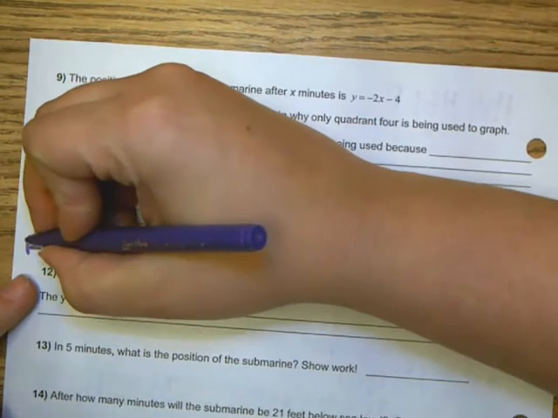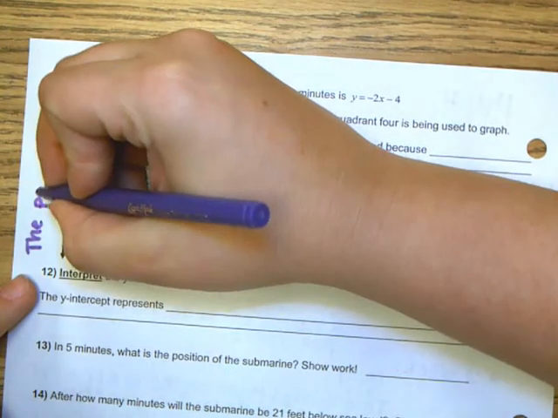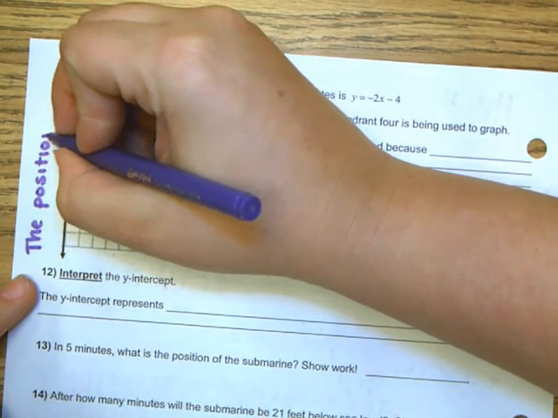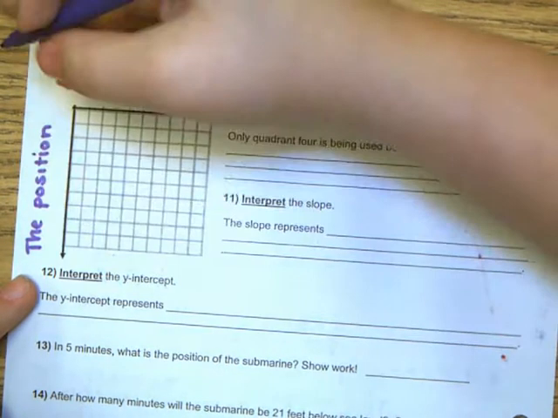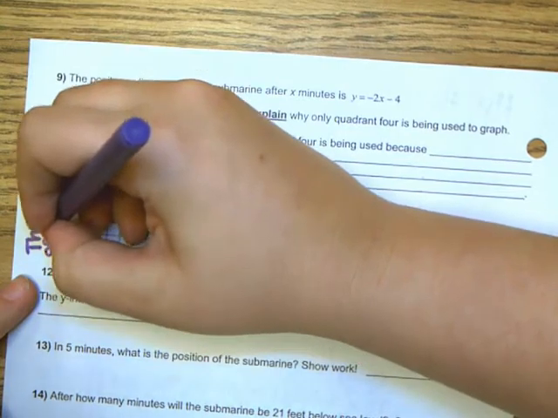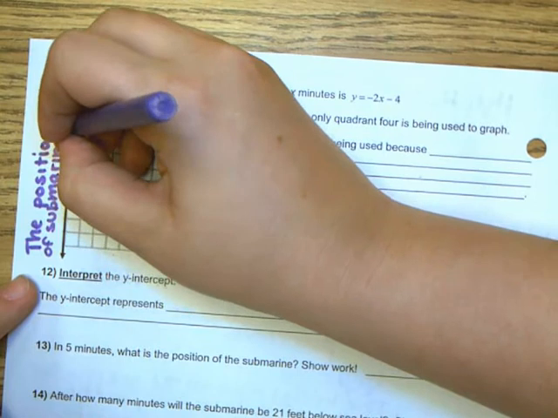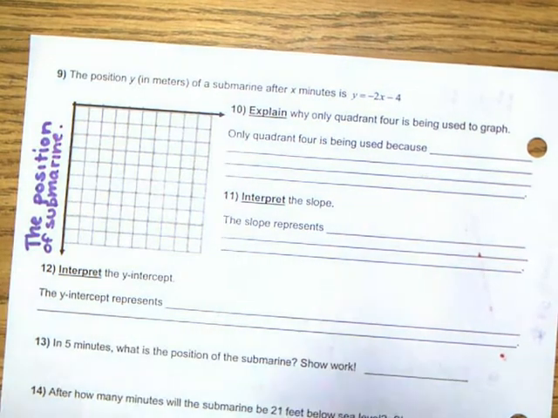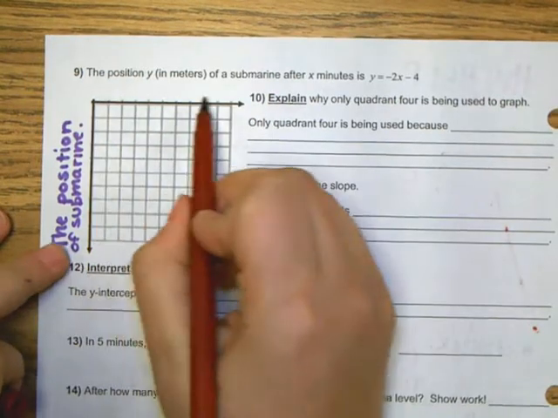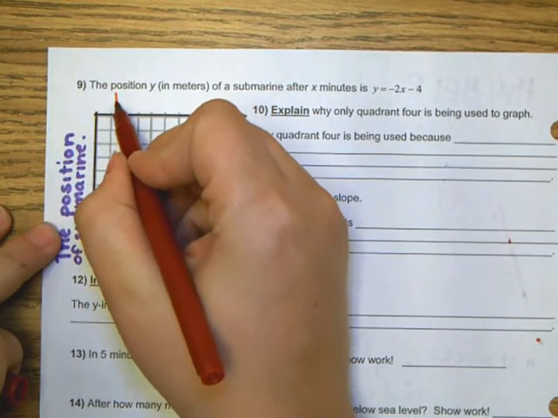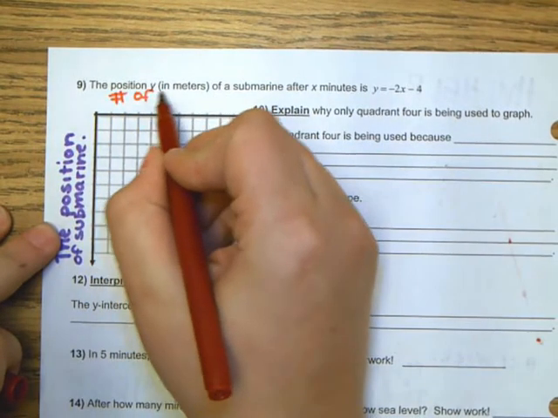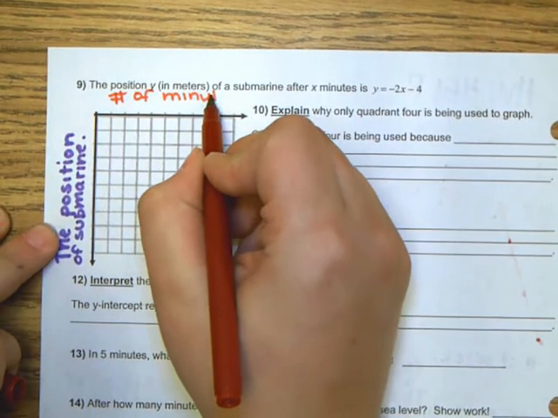So y is the position of the submarine, and the x represents the number of minutes.